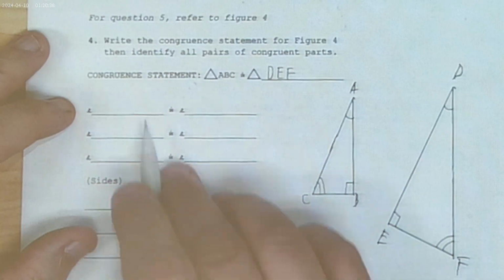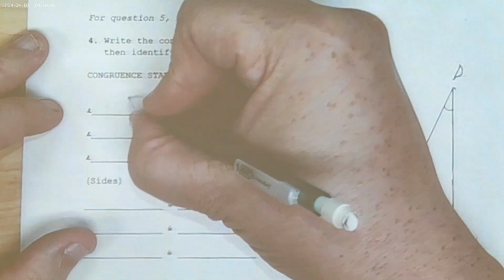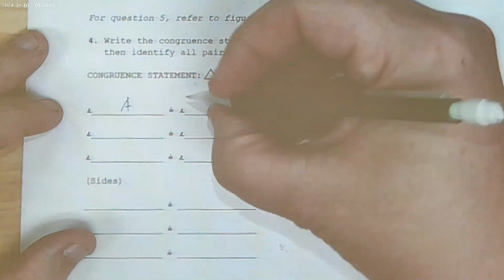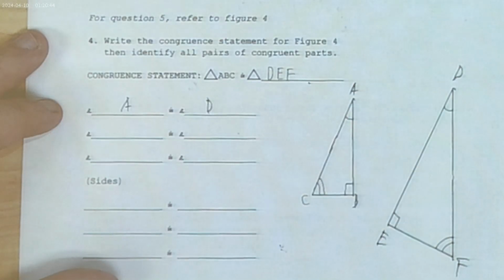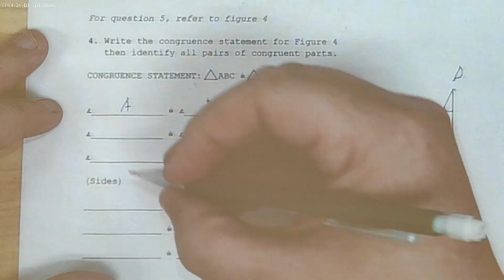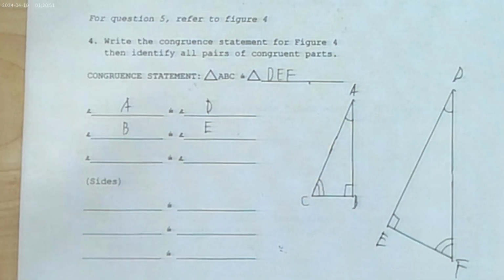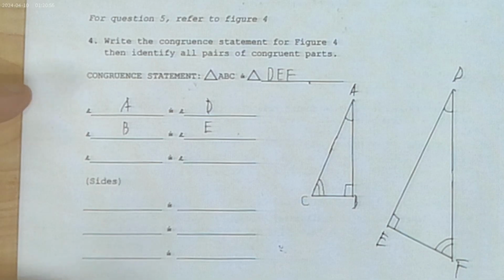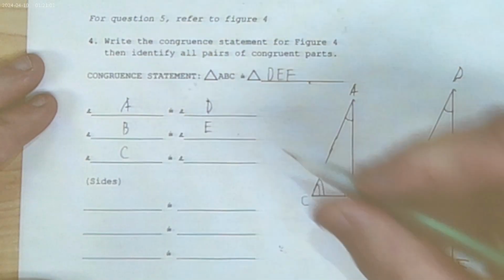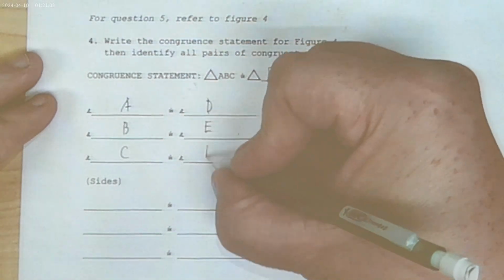And so that means that angle A is congruent to angle D. That means that angle B is congruent to angle E, which is already kind of intuitive because they're both right triangles, but this would be true even if they weren't right triangles. And then angle C is congruent to angle F.